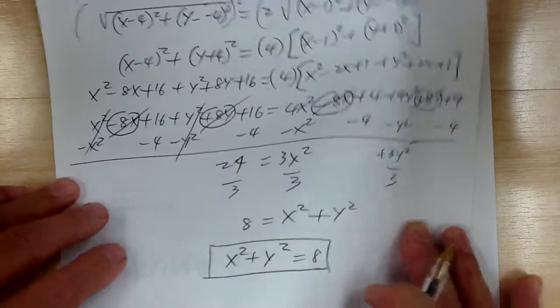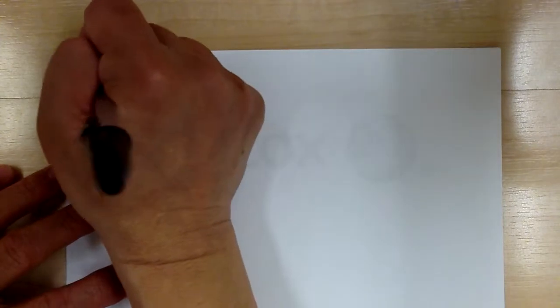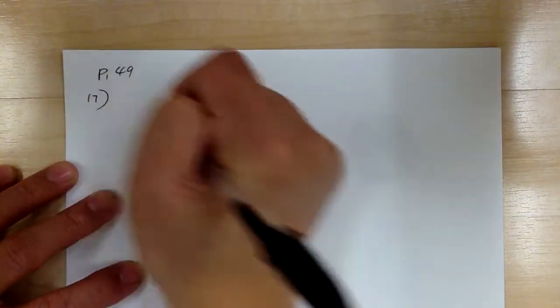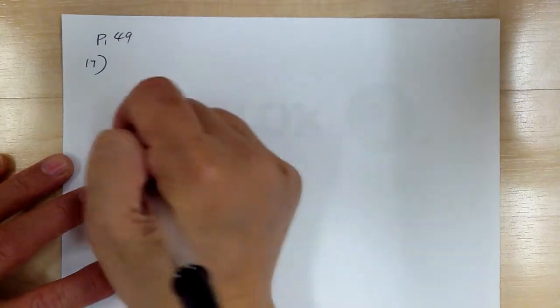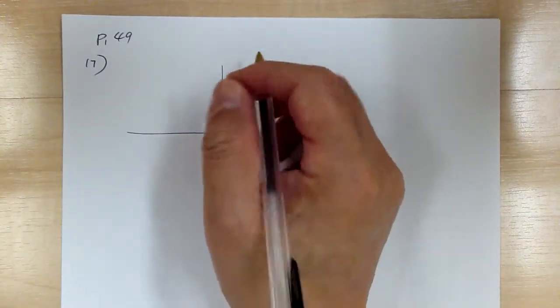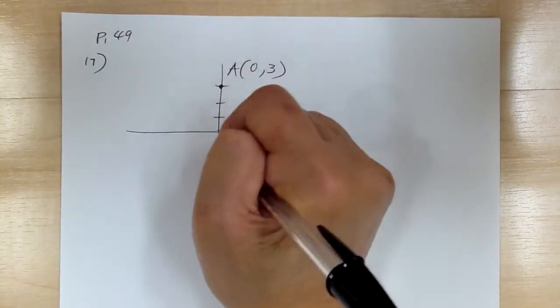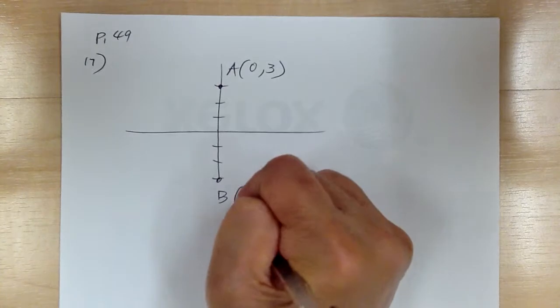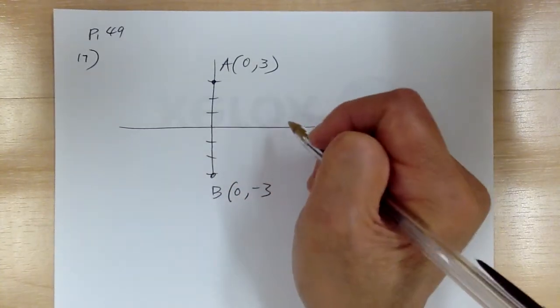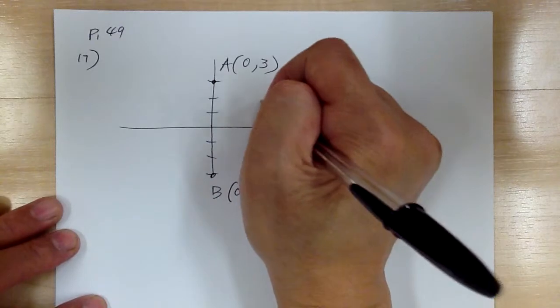Okay, let's go to 17. So you can get all your information. So 0, 3, that's your point A. Point B, and you have point P, form a right triangle.